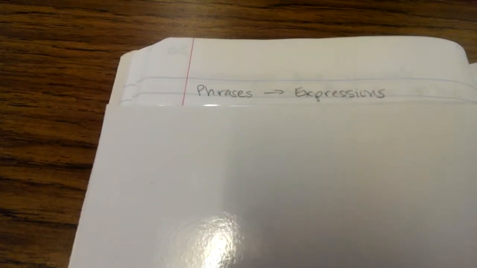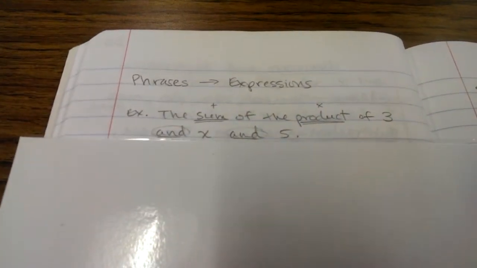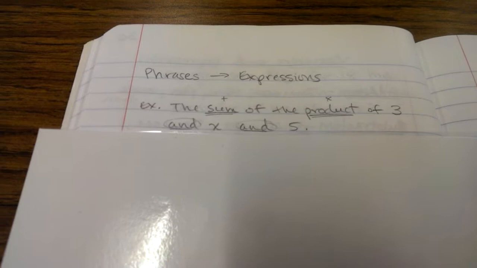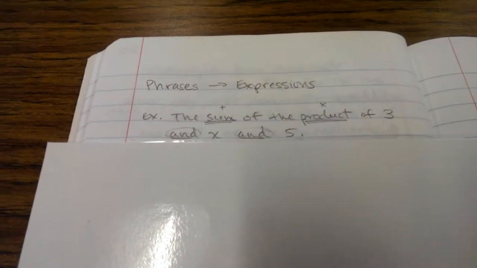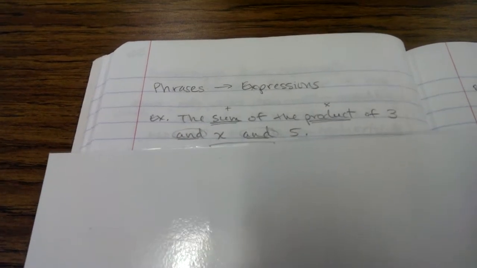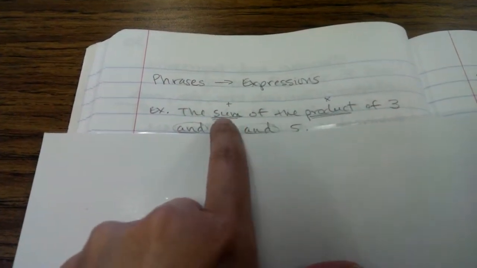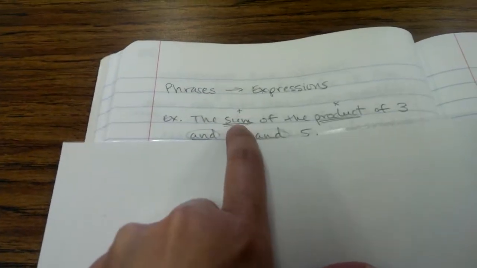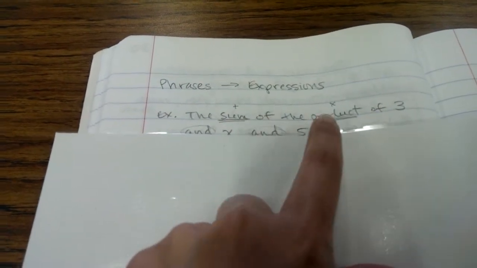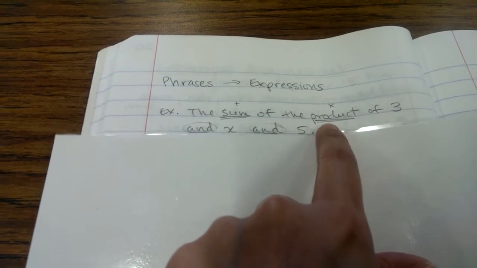So let's turn phrases into expressions, into number sentences. So if I give you the phrase, the sum of the product of 3 and x and 5. Now, that sounds very confusing. There are a lot of ands, but zoom in on the keywords. You are trying to find the sum. What are you trying to find the sum of? Sum means adding, right? We are trying to find the sum of what? Of the product of 3 and x and 5.